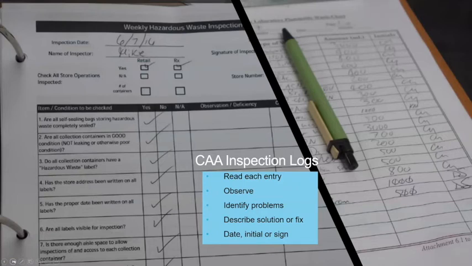So in the central accumulation areas, it's always useful to have a written inspection log. And we want folks to understand that they really need to read each entry and really look around and make sure they've identified any problems, and really describe a solution or a fix.